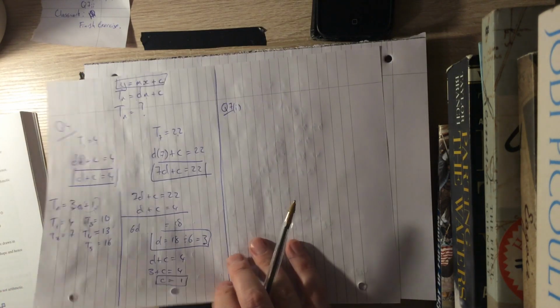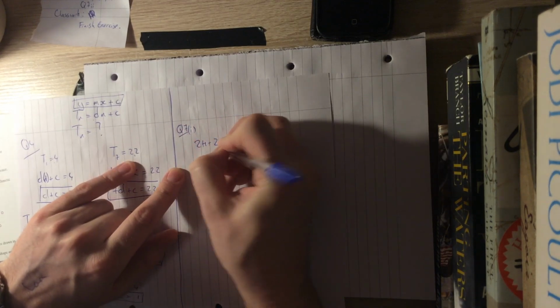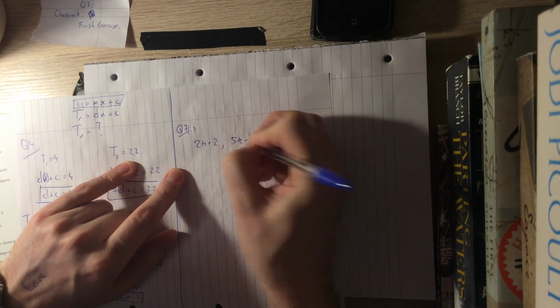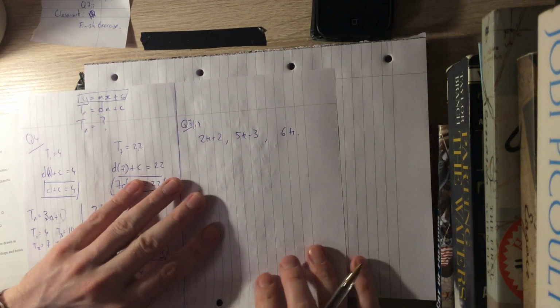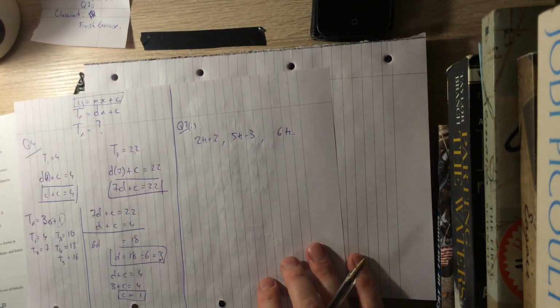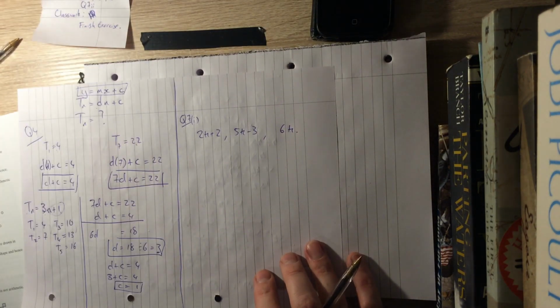I'm going to finish off with 7 part 1. If 2k plus 2, 5k minus 3, and 6k are 3 consecutive terms in an arithmetic sequence, find the value of k if k is an integer.